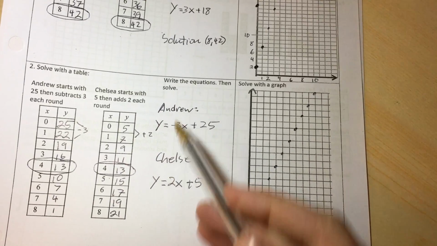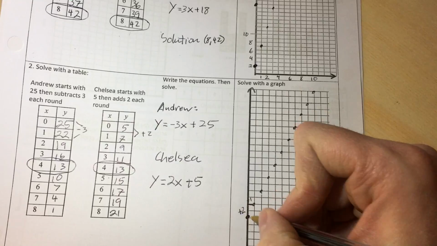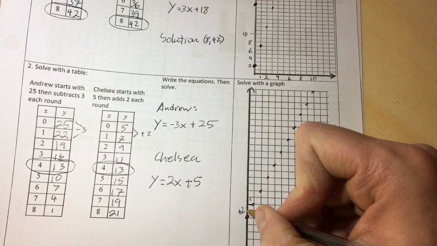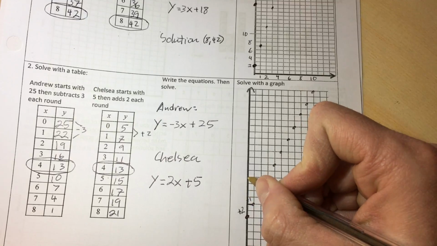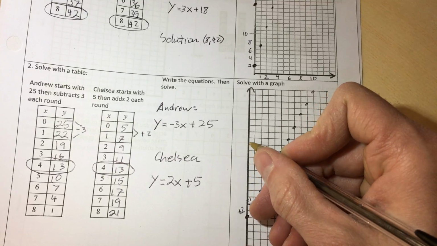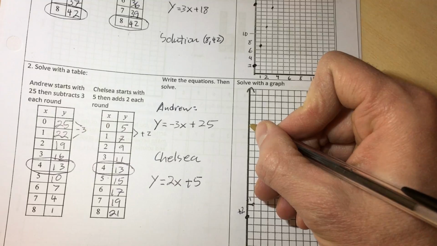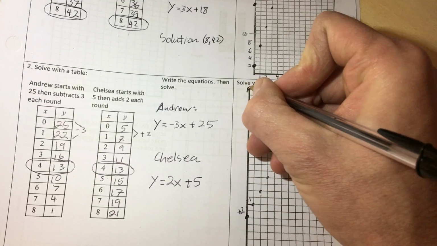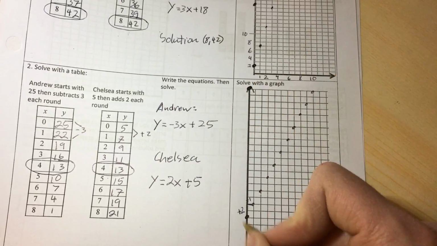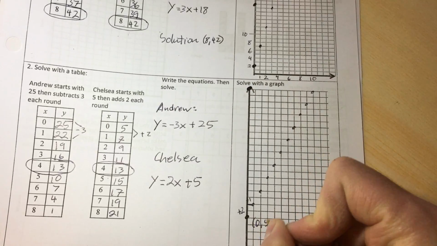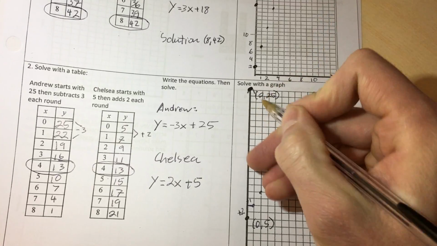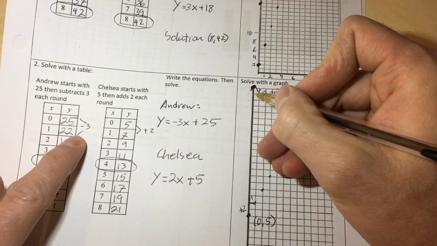All right, so we're going to come back and do Andrew. We're going to start off at 25. So this is 5. And we have 6, 7, 8, 9, 10, 11, 12, 13, 14, 15, 16, 17, 18, 19, 20, 21, 22, 23, 24, 25. So 25 is the very top here. So we have 0, 5, and then we have 0, 25. You notice that they're both 0. That's our starting point.